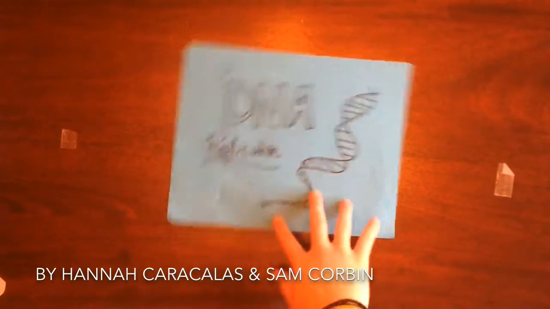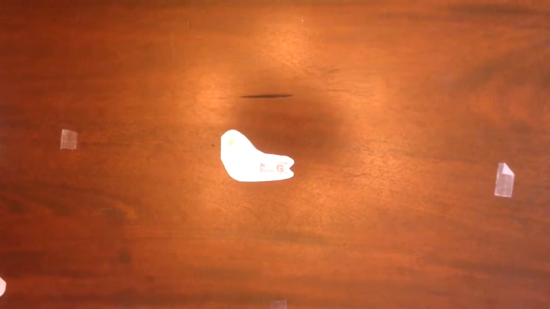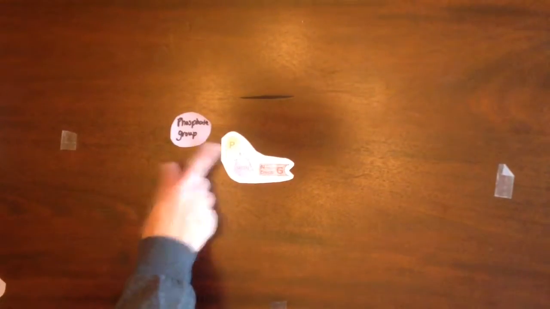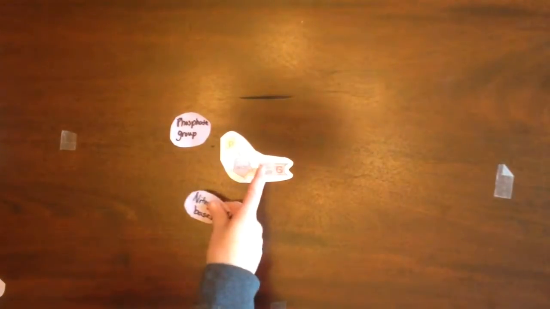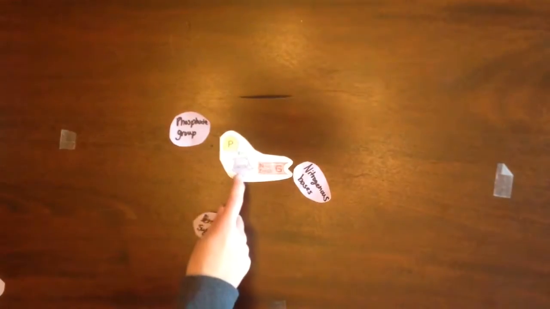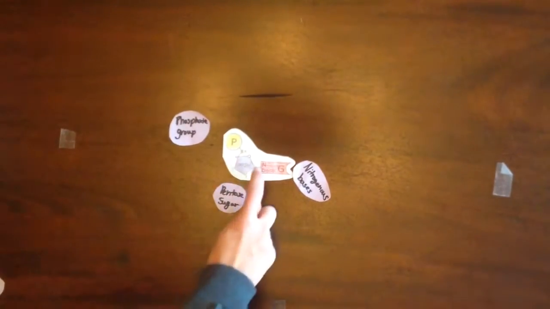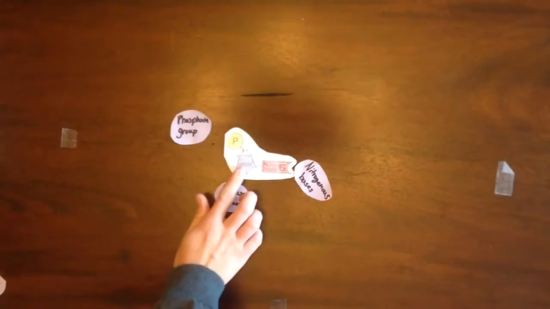DNA replication! First, in DNA replication, you need your nucleotides. First, we have a DNA nucleotide. A DNA nucleotide has a phosphate group, a nitrogenous base, and a pentose sugar. It's pentose because it has 5 carbons. However, in a DNA nucleotide, this pentose sugar is known as deoxyribose.